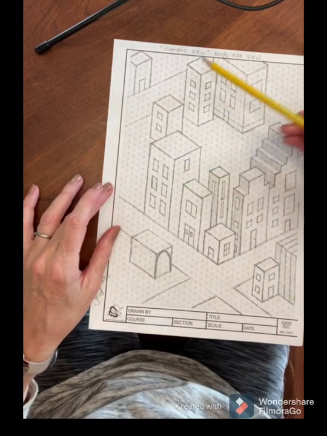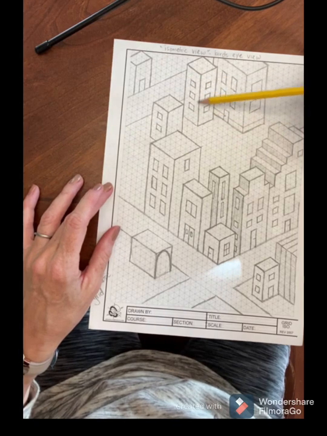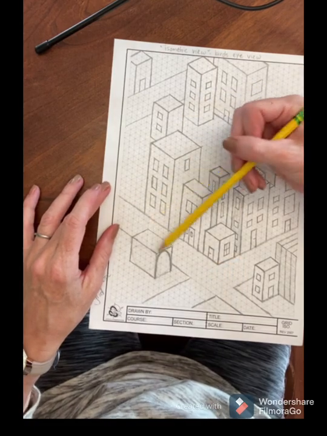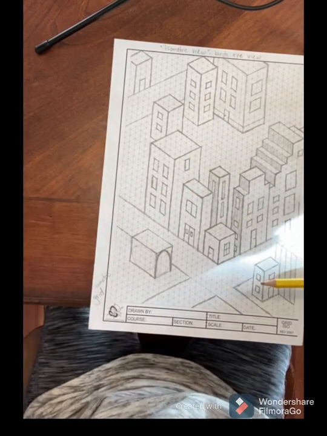Put your roads on lightly, because then when you do start building some buildings, you're going to probably go across them and you're going to need to erase out. So make sure when you do those streets, they're nice and light.